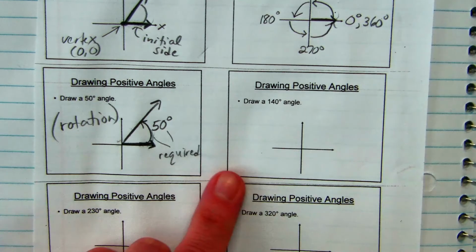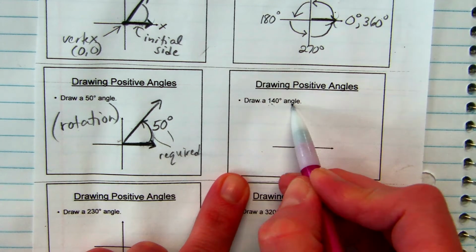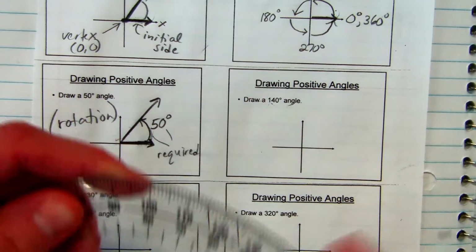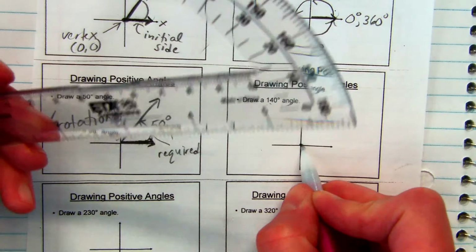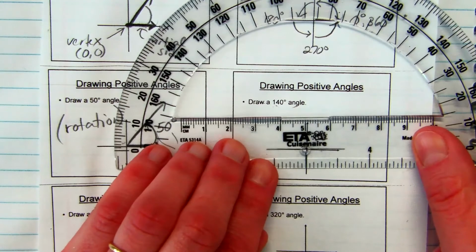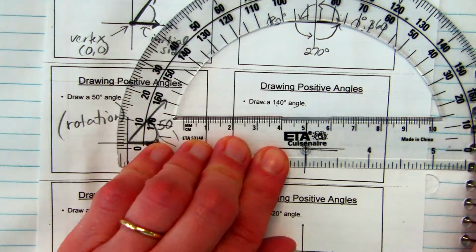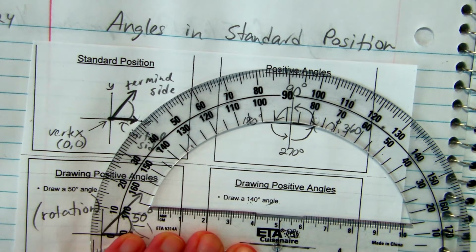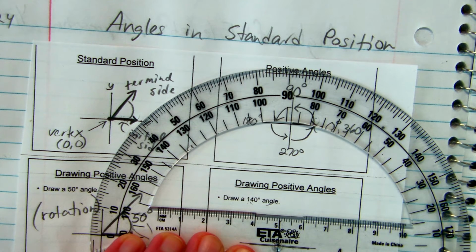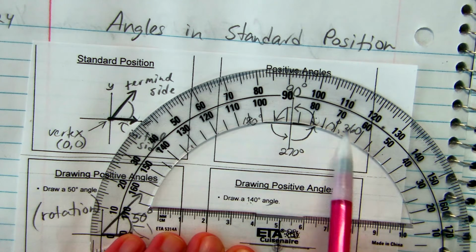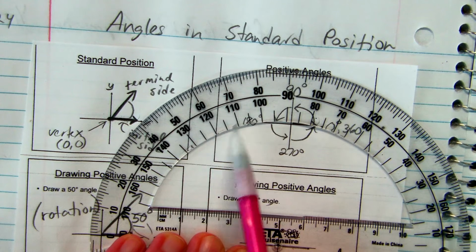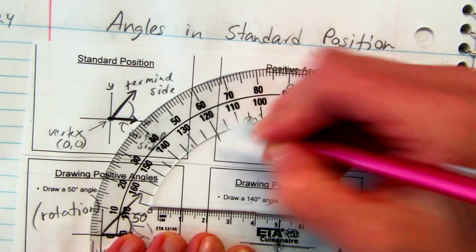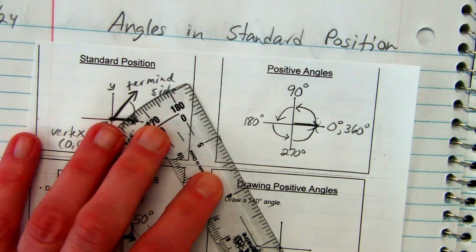On the next one, it says draw a 140-degree angle. We always start with this origin right here being where the hole in your protractor goes. I always use the numbers that start from 0 over here, so I'm using the bottom numbers for this protractor. I'm going 0, 10, 20, 30, 40, 50, 60, 70, 80, 90, 100, 110, 120. Next one more, it says 140.